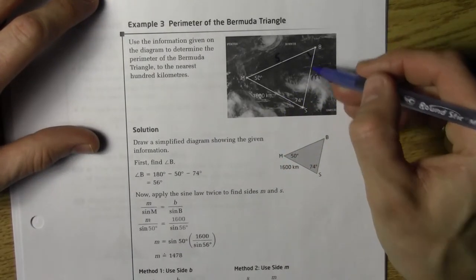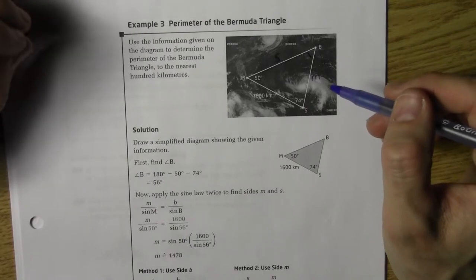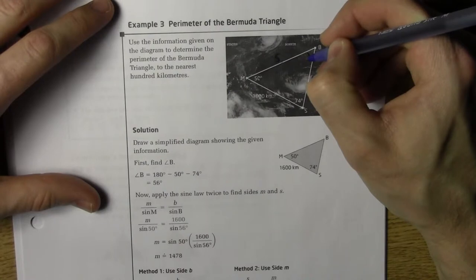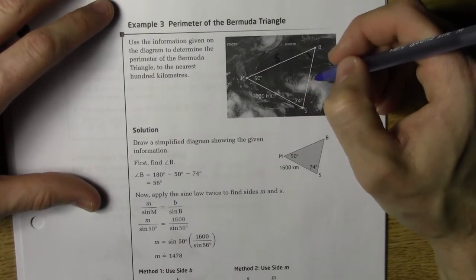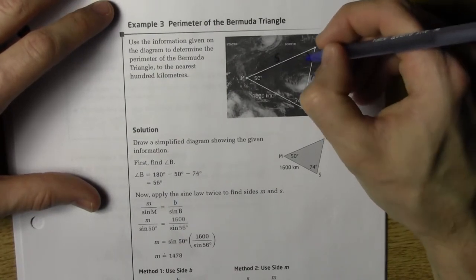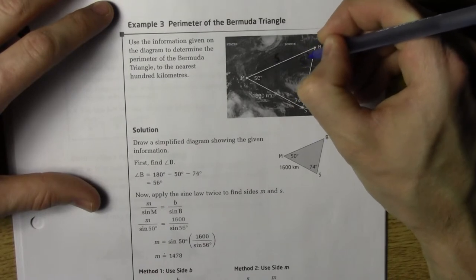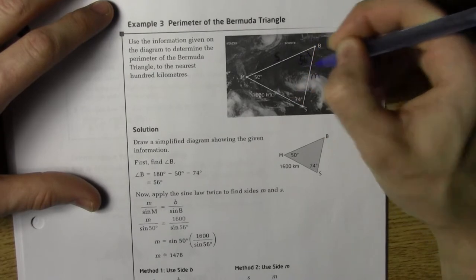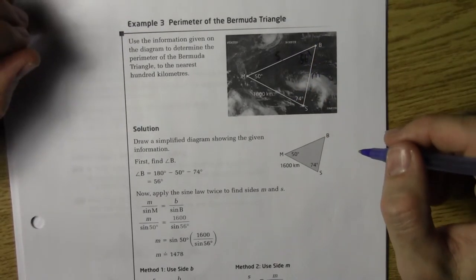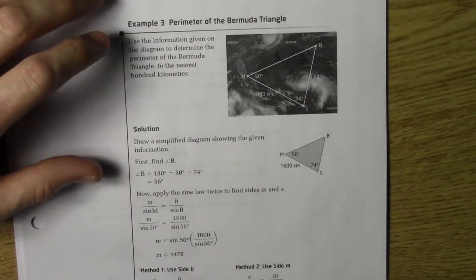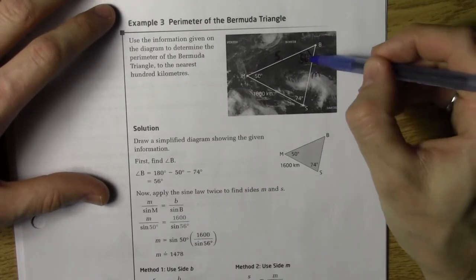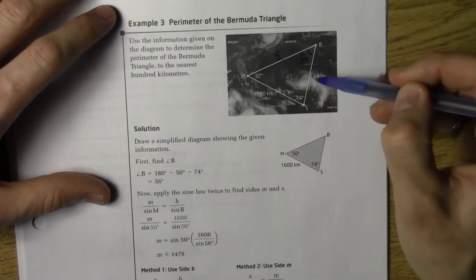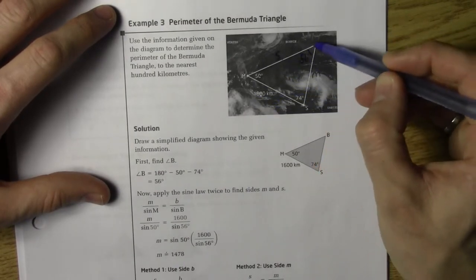So what is this angle? 50 plus 74, and whatever that is, subtract from 180. Yes, 56. So we have this angle, 56, and we have this side. So whatever one I'm going to solve for, either s or m, I'm going to use these two pieces of information.